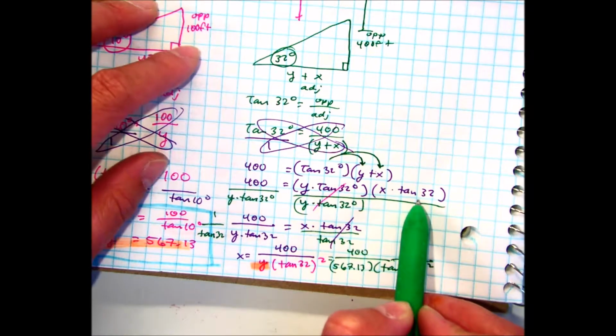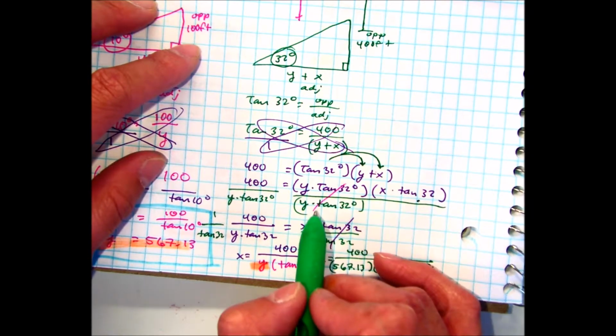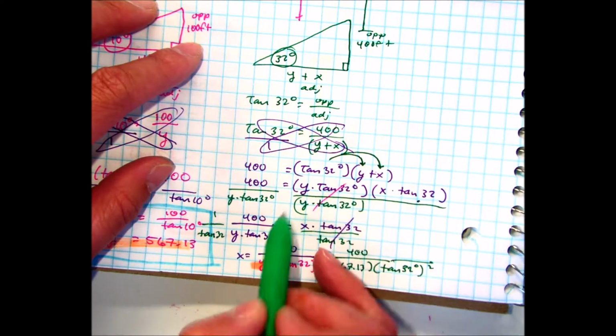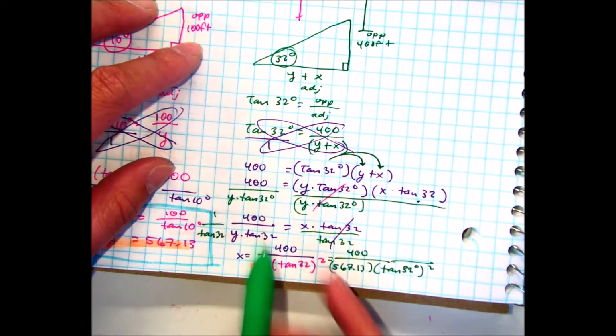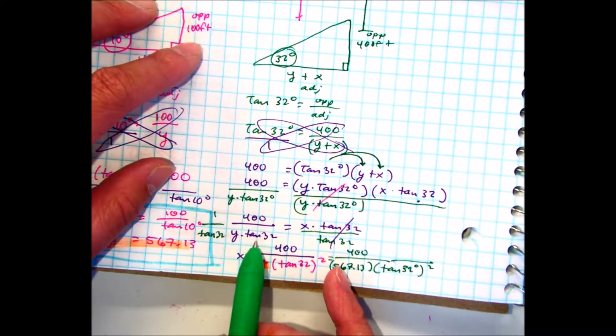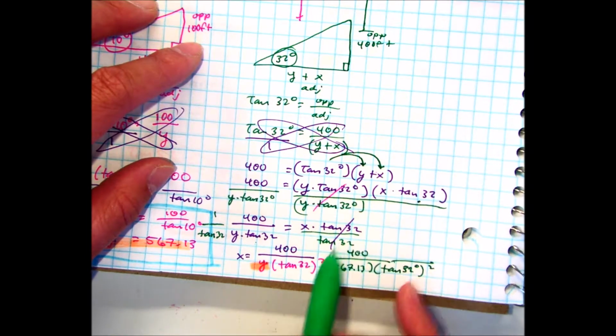Okay, I'm trying to solve just for x. Divided both sides by y times tan 32. So just 400 times y times 32. And then I'm dividing both sides by tangent of 32.